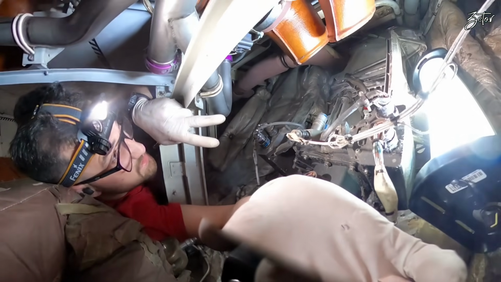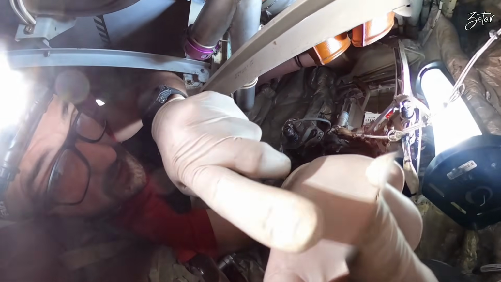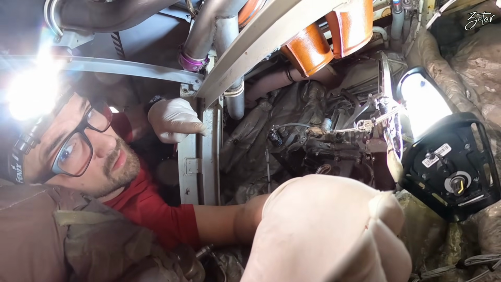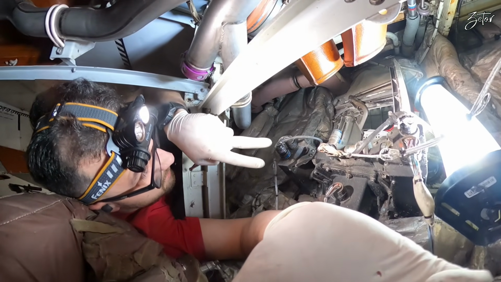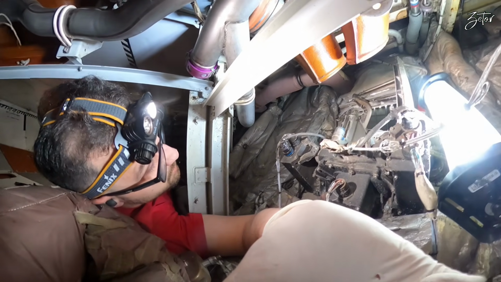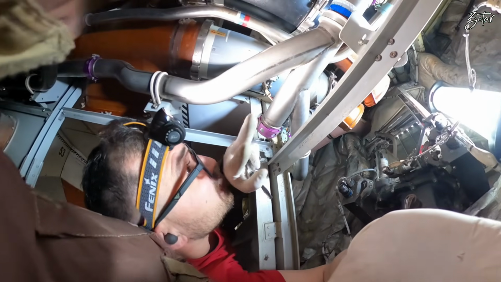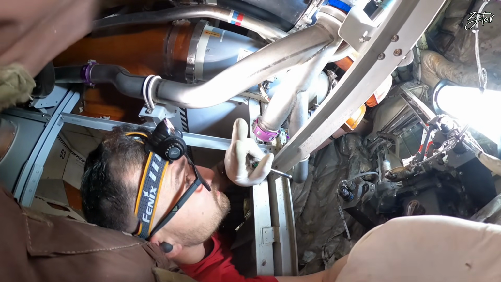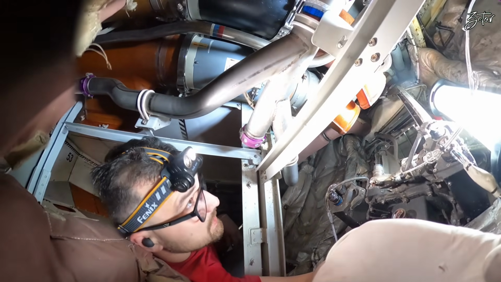Now the duct points the right direction. The air goes directly overboard through the outflow valve, so I can start tightening all 3 clamps. So let's do that.